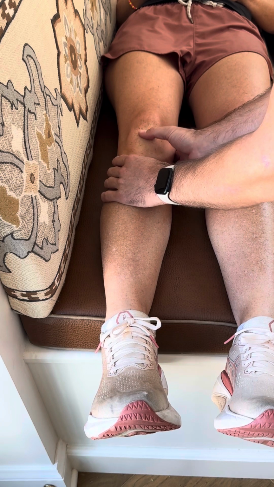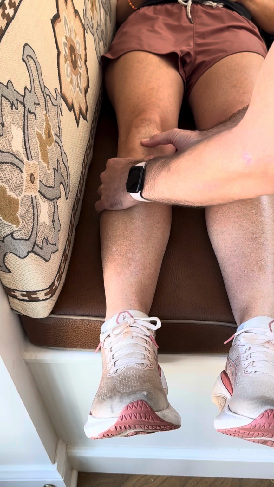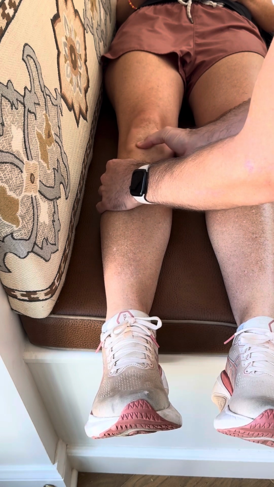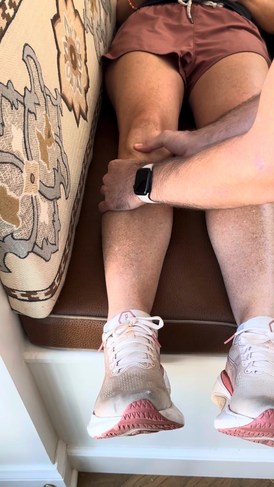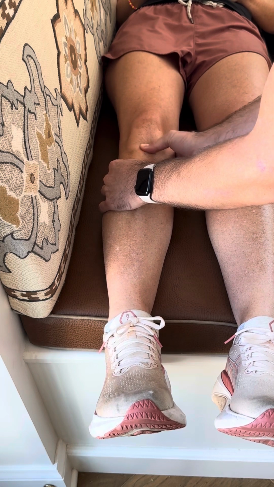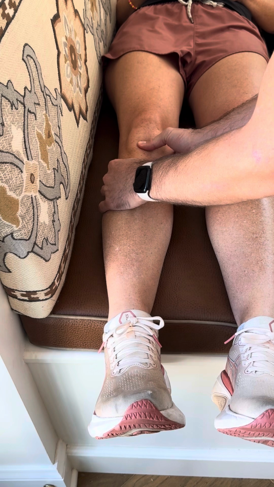So if we come just inferior to the kneecap or the patella, you feel this band or cord-like structure just below the kneecap, and that's going to be our patellar ligament, or often called the patellar tendon.